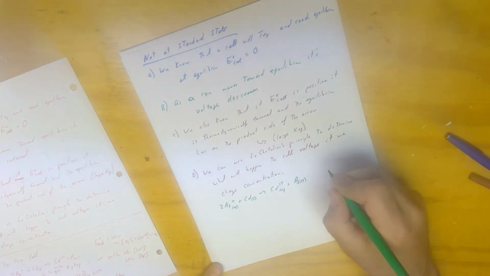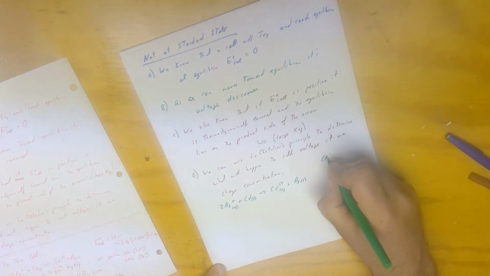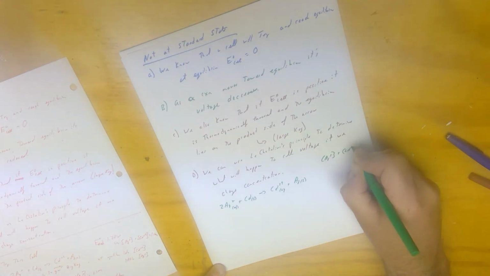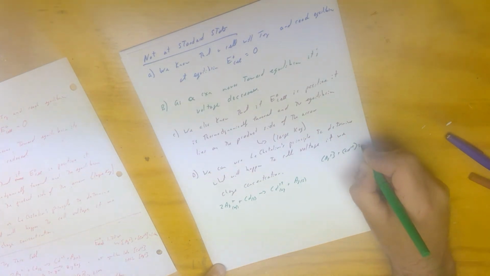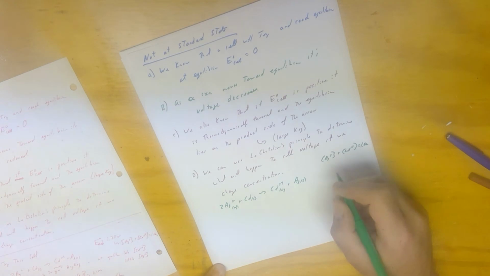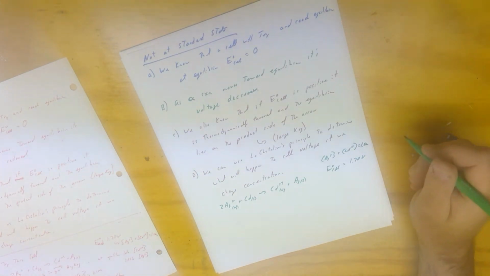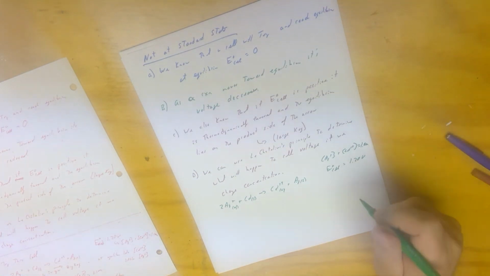I'm going to tell you that when the concentration of Ag+ and the concentration of Cd2+ are 1 molar, or standard conditions, the E0 of this cell is equal to 1.20 volts. Right.